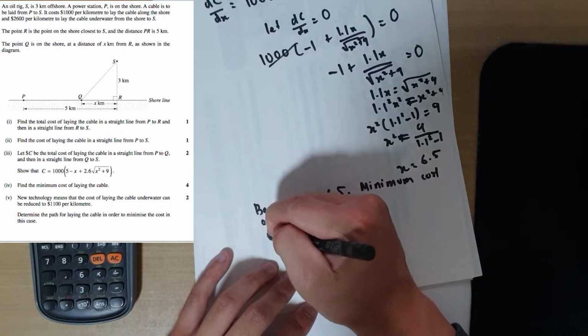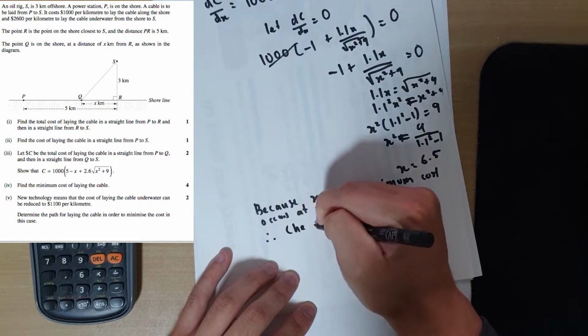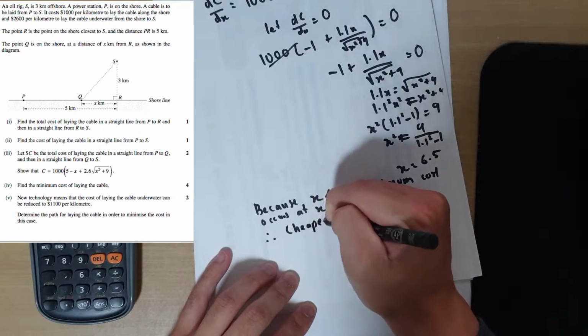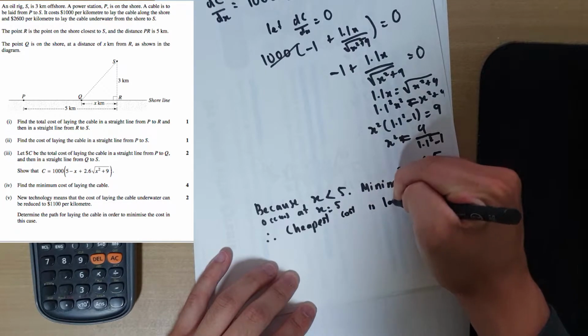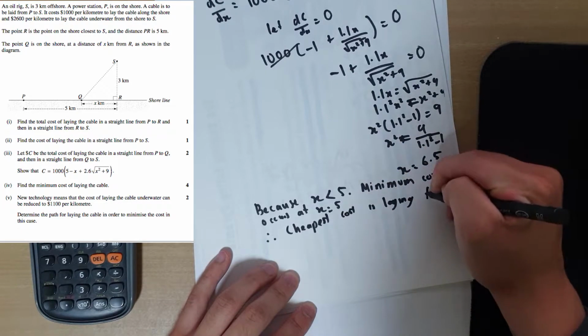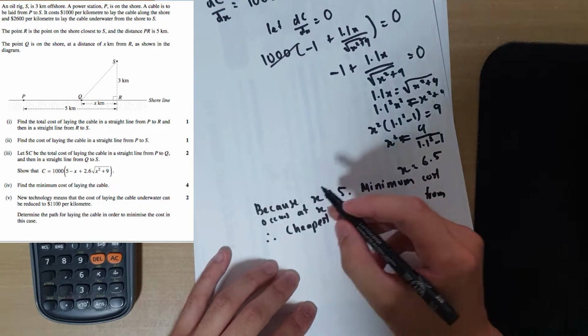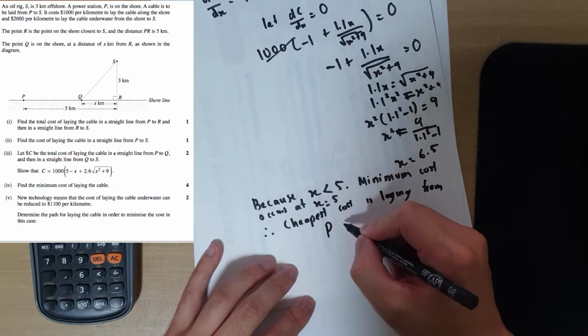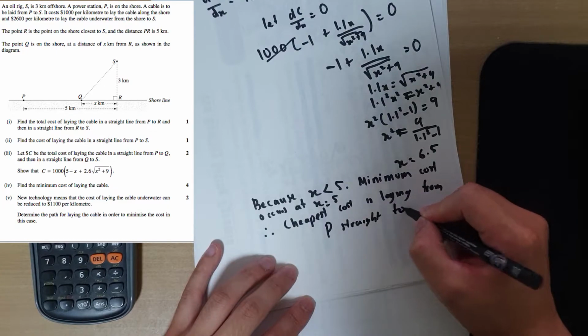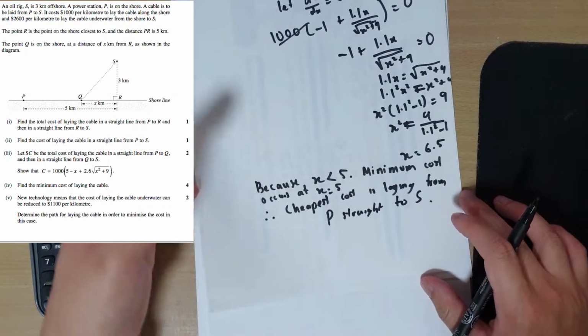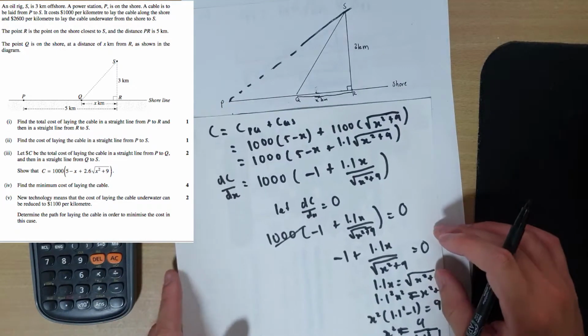Because of that, therefore, the cheapest cost is laying the cable from P straight to S. Cool. So that's the question finished now.